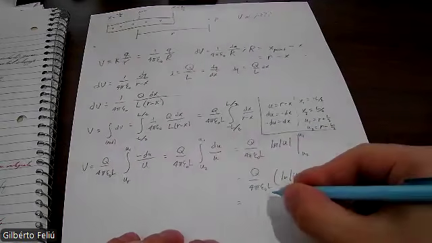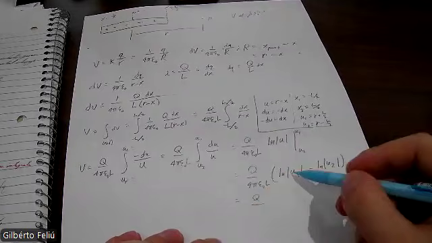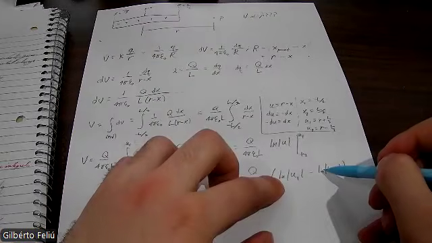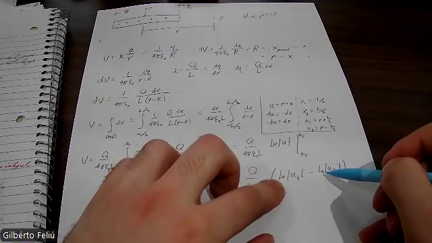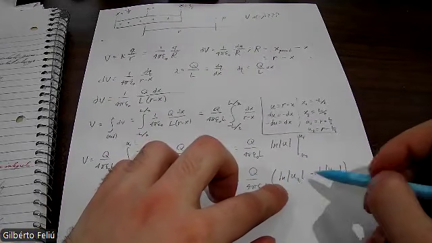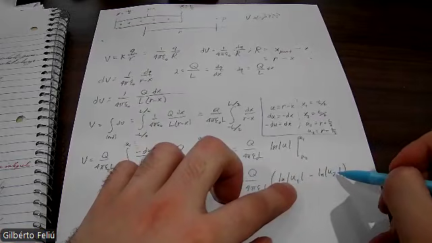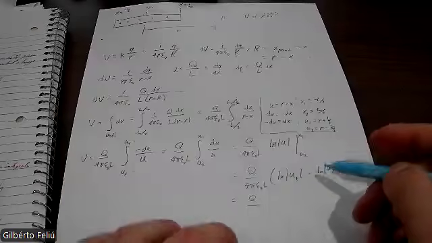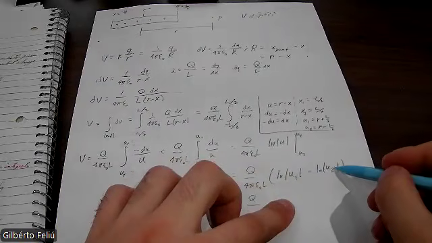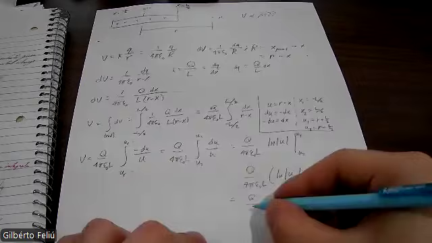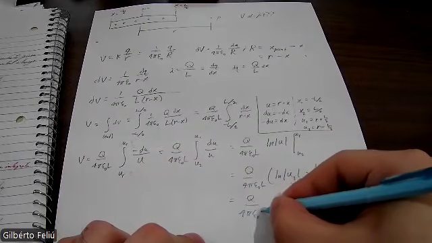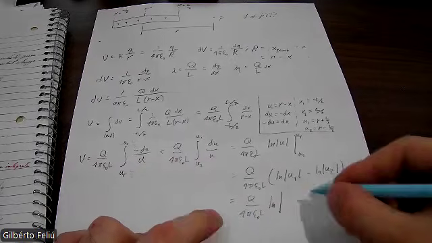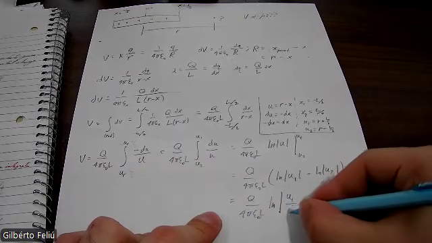As a property of logarithms, when you subtract, these logarithms have the same base. Whenever they have the same base, and you have a logarithm of something minus the logarithm of something else, you can just say this is equal to the logarithm of this divided by this, which I'm about to write. Natural log of u1 over u2.